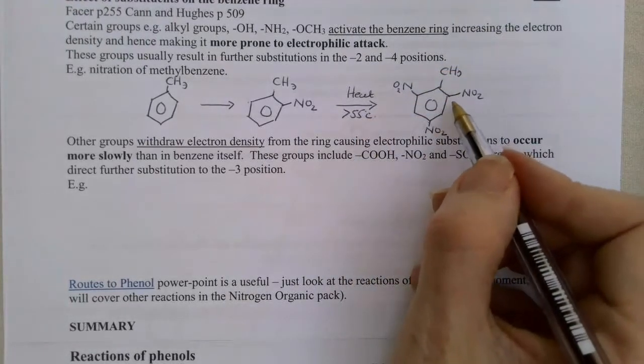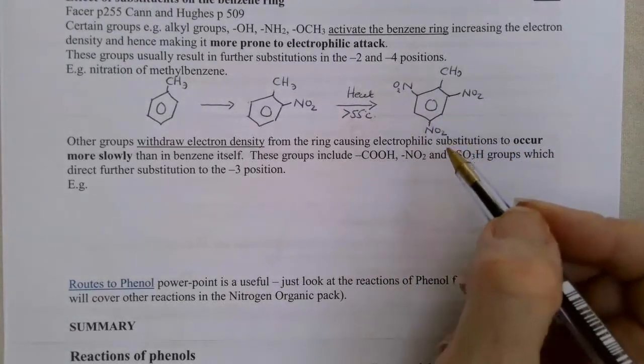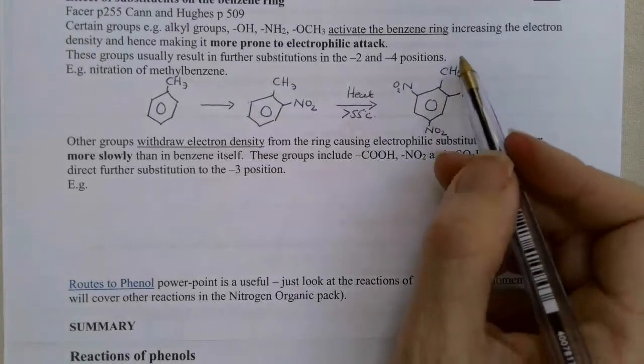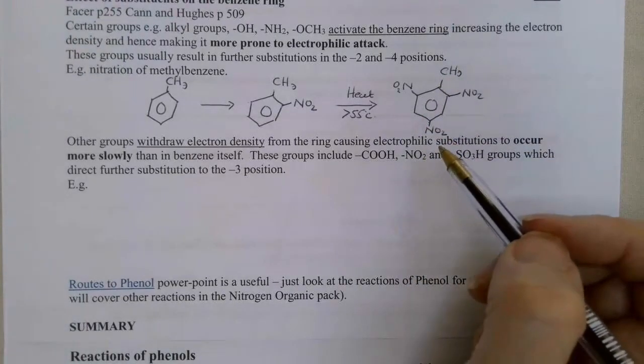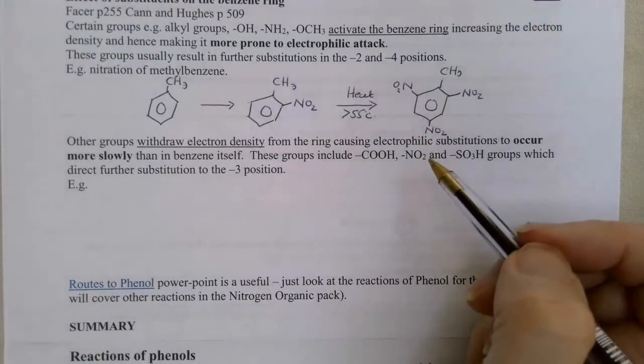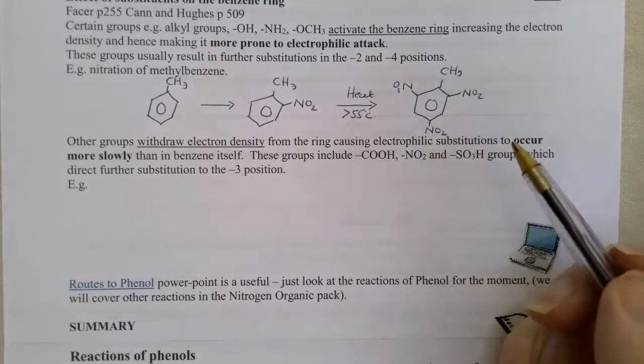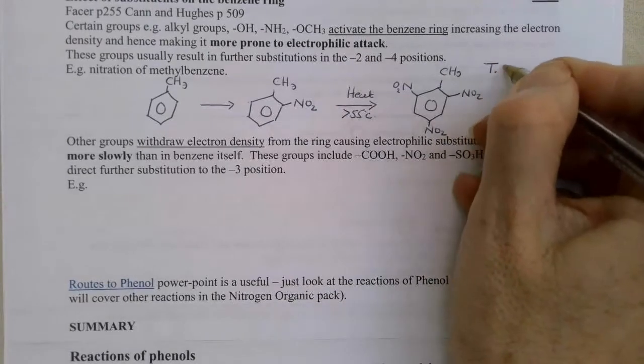And we have 2,4,6 trinitromethylbenzene. Well, the old-fashioned name for methylbenzene was toluene, so what we've made is 2,4,6 trinitrotoluene. It's more commonly known as TNT.